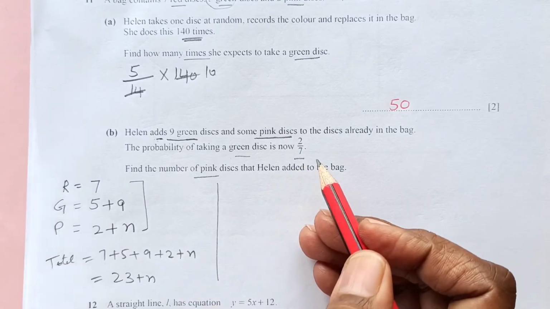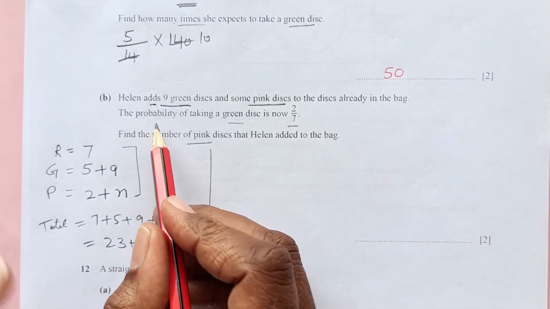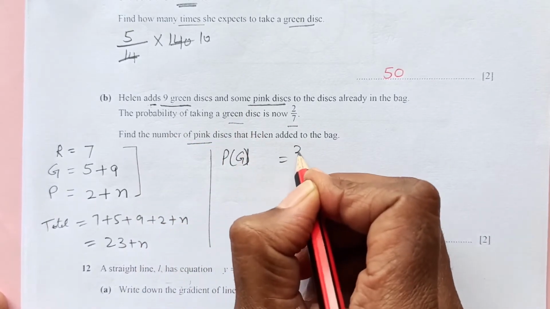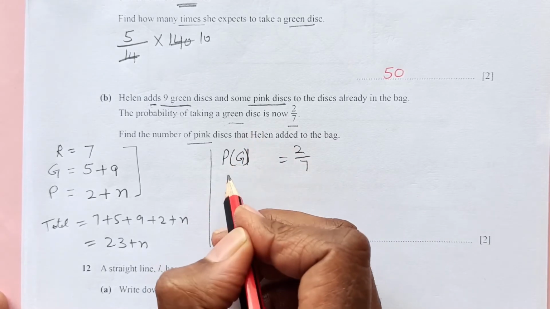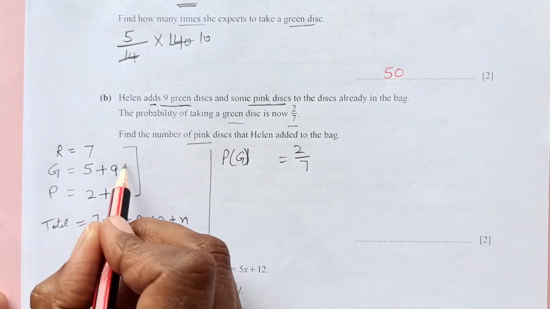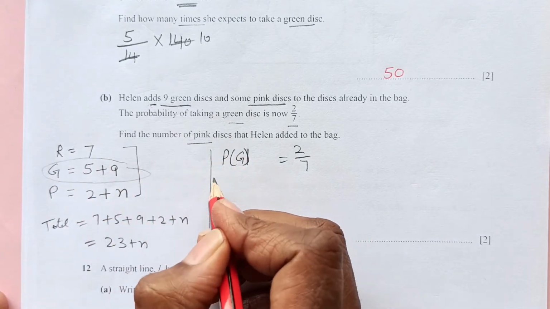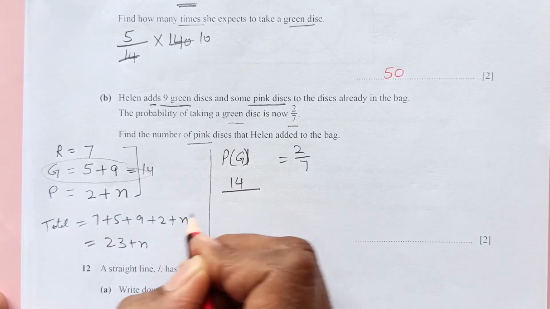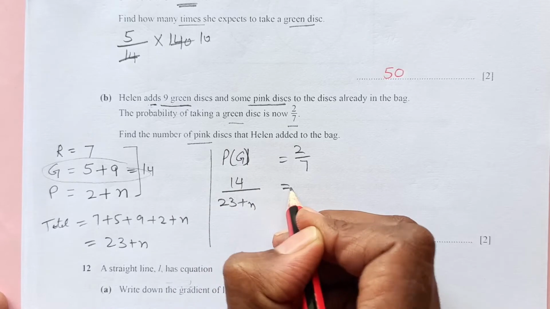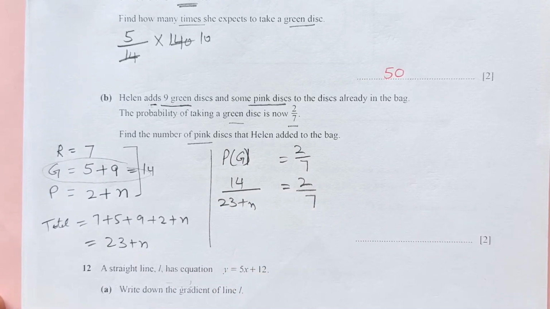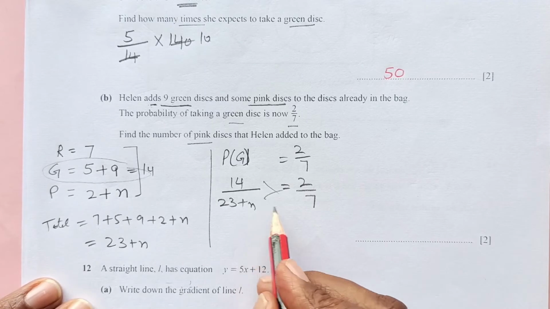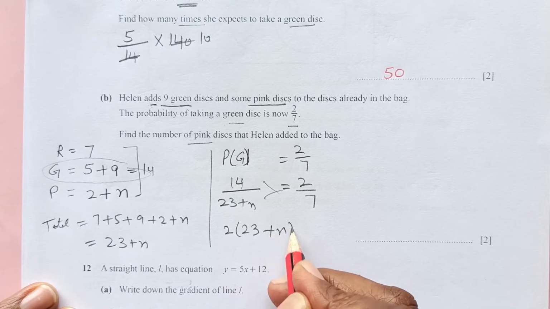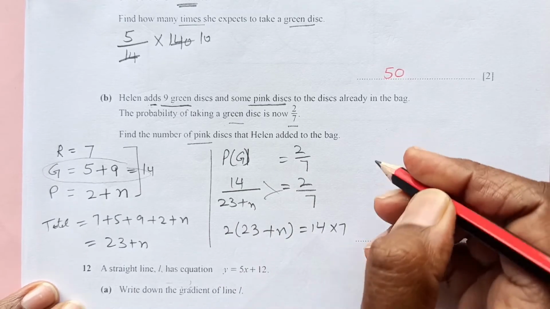Now what is the next thing which is given? The probability of taking a green disc is now 2 over 7. So probability of green means green are now 5 plus 9, which is 14. So it is 14 over total, 23 plus n, equals 2 over 7. Let's cross multiply that. When you cross multiply, it will be 2 times (23 plus n) equals 14 times 7.